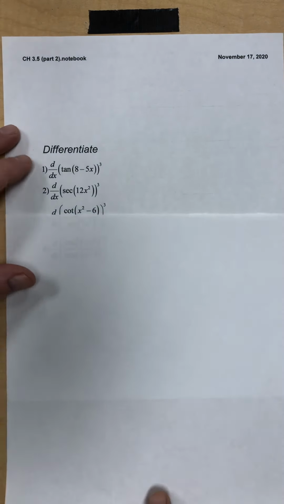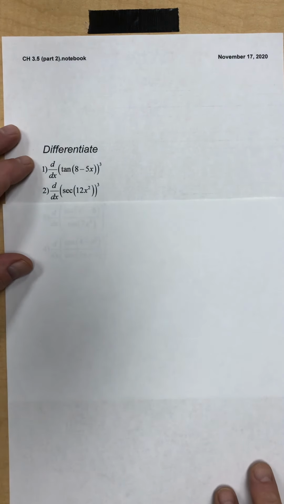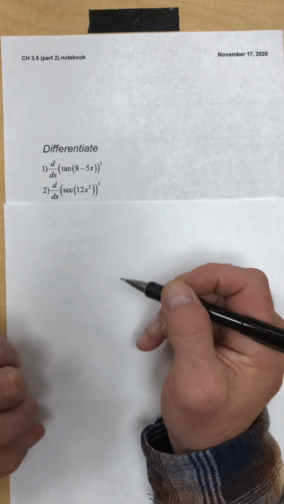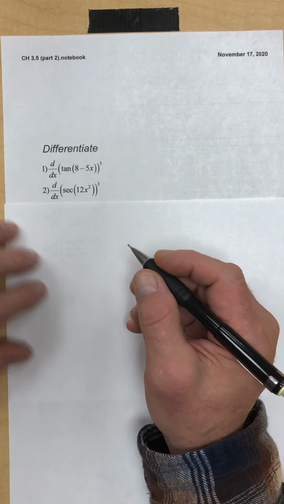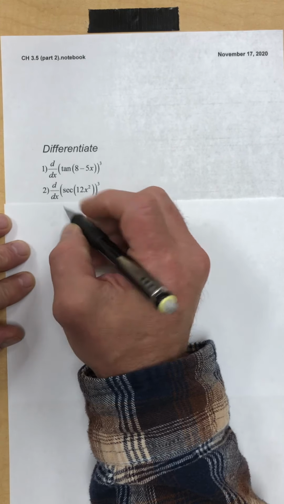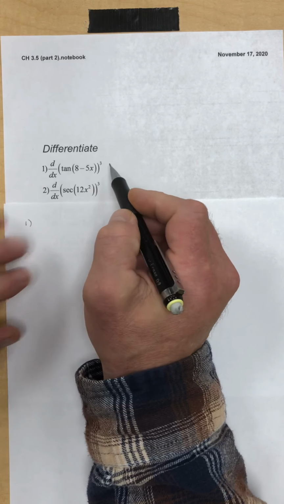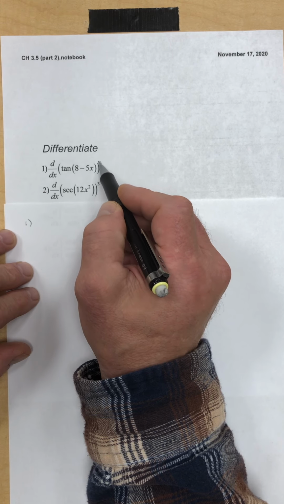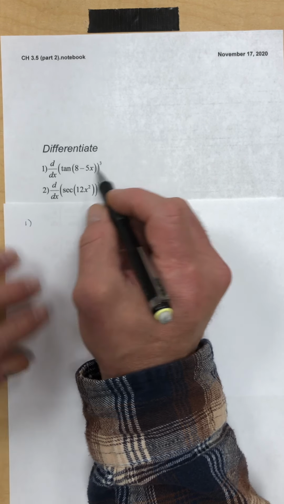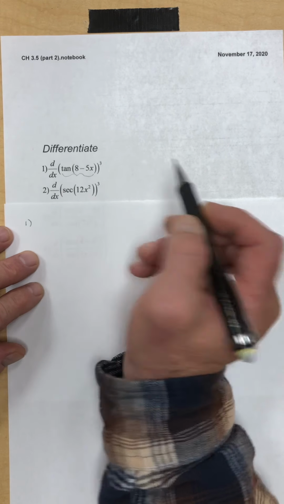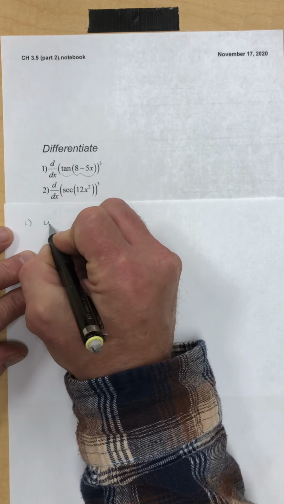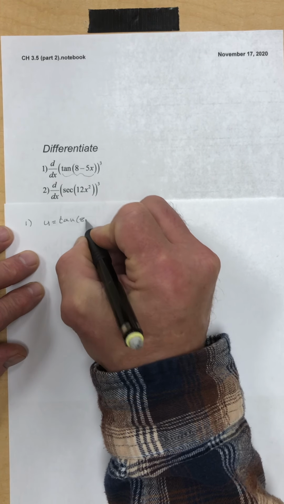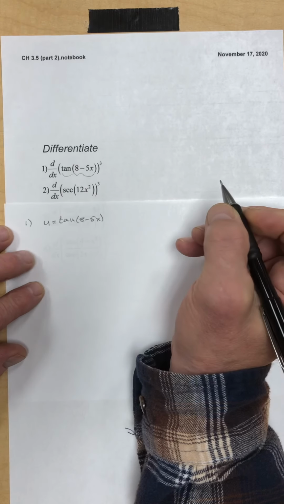All right, gang. I want to take a look at a couple more of these problems like we did in the videos yesterday. So why don't we start with these top two. Take a look at that first one. Remember it's the outside-inside rule, the chain rule. So I have to start with this outside exponent, and my u has to be everything in there. So you start with u equals tangent of 8 minus 5x.